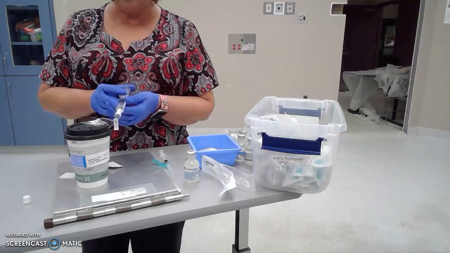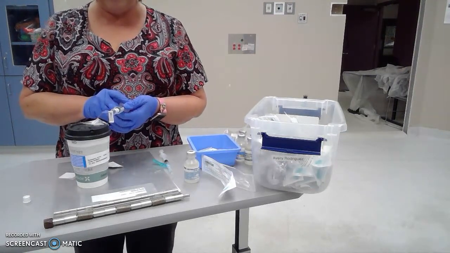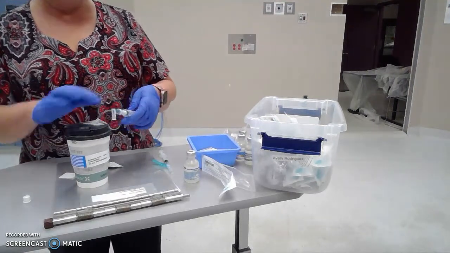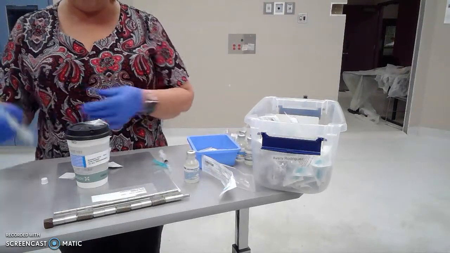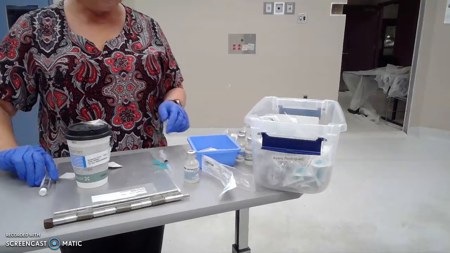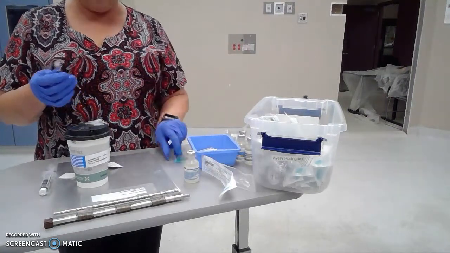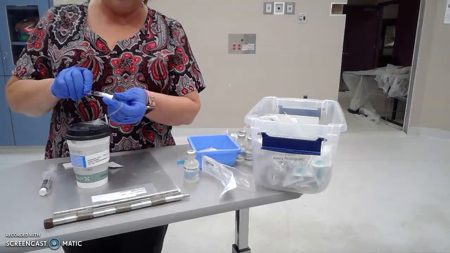While I'm pushing this 5 milliliters, I'm looking to see if there's any swelling, if there's any pain, if there's any leakage or anything going on with the IV site. I don't see anything, so I've got my 5 milliliter flush in. I've got my medication now. I take off the needle, clean the site, attach my medication.